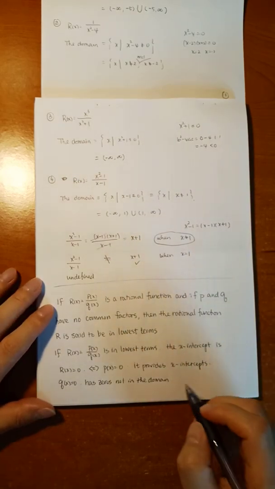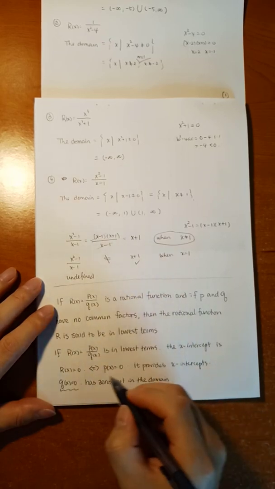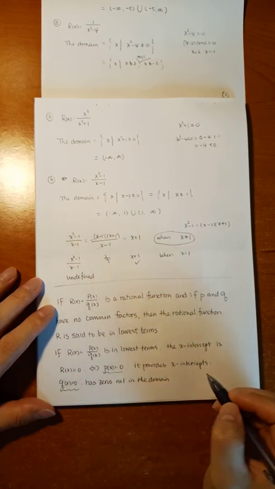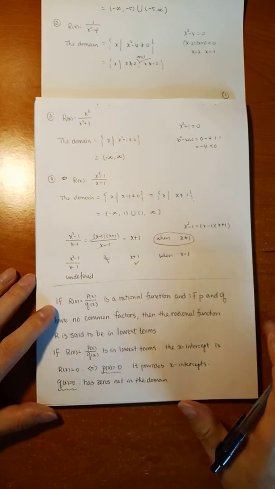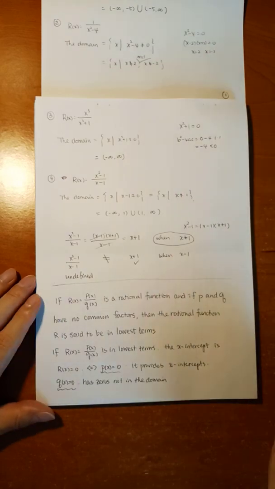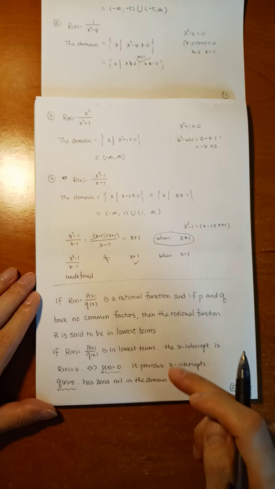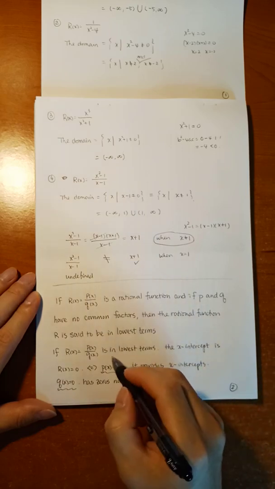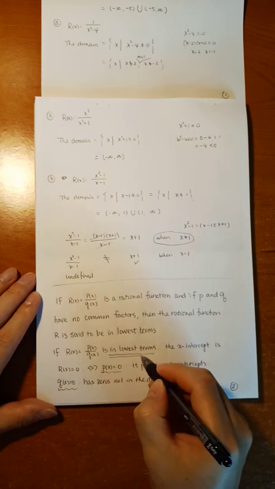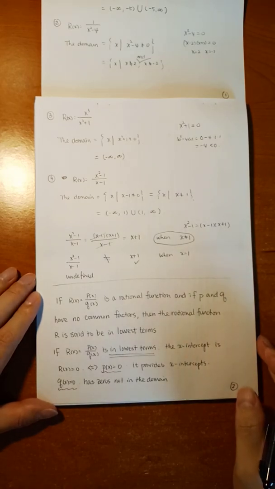So Q of x equal to 0 has geometric meaning. P of x, the numerator equal to 0, also has a geometric application. We will see what they are one by one. But check here, we have a condition: a rational function in lowest terms. If they're not in lowest terms, it's not that way.